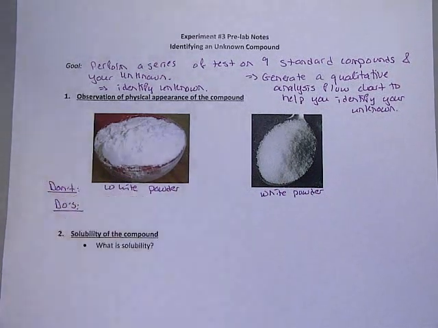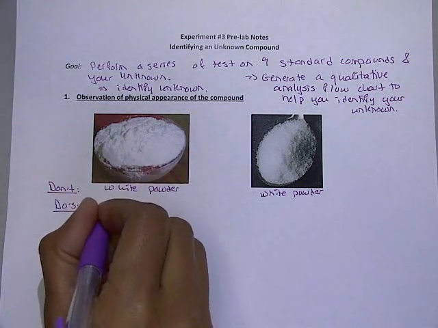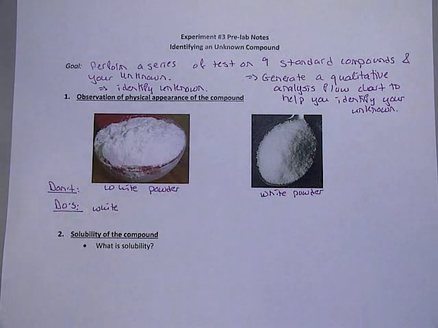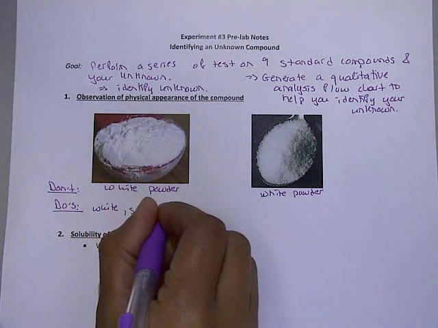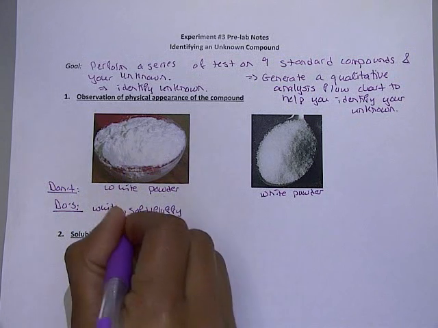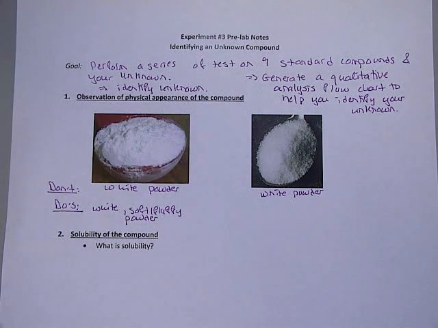Do's: what's the proper way to actually describe these 2 substances that are just white powders? Well, you're going to have these compounds in jars. I want you to turn the jars, shake them around, get a feel without actually physically touching the material. By doing so, this powder is definitely white, so I should write the color. It seems like a soft, fluffy powder. Think of baking powder. Baking powder is very soft and fluffy.